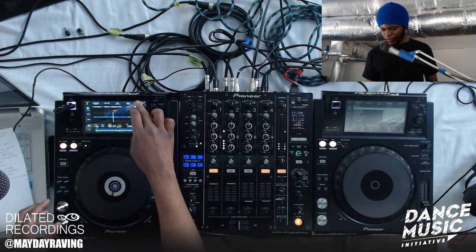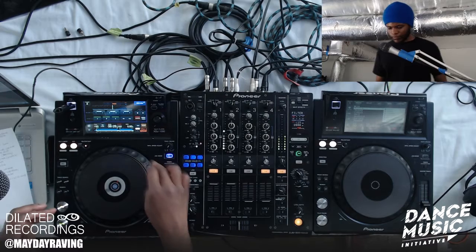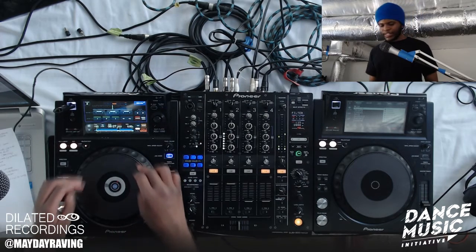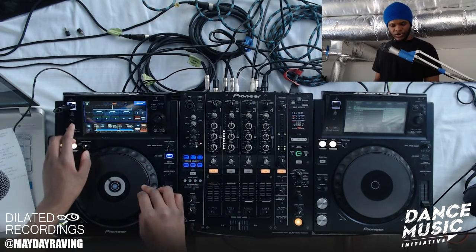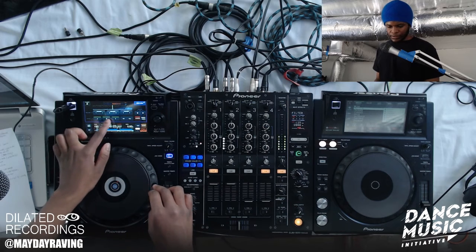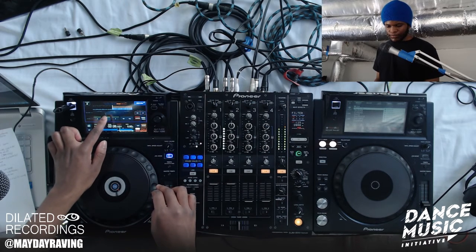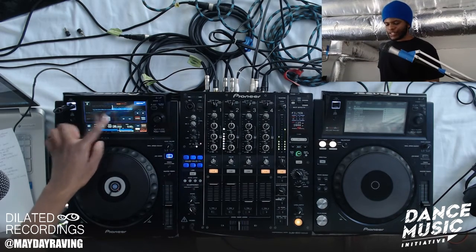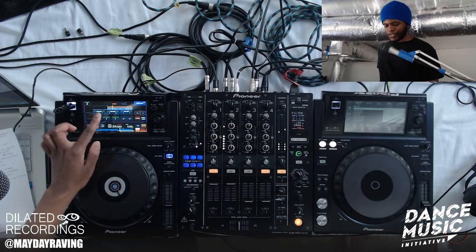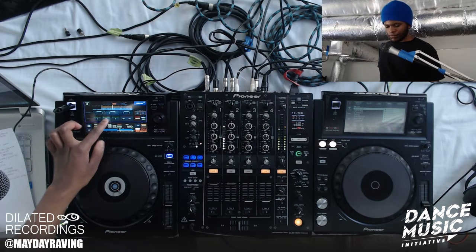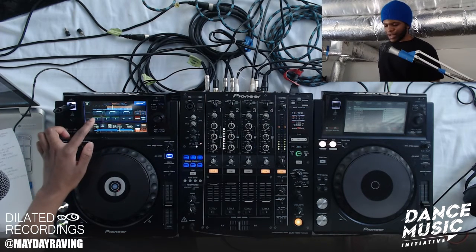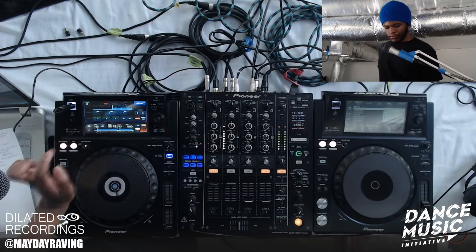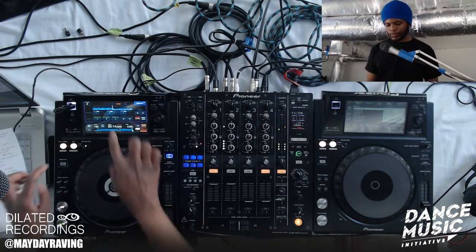Then let's go to our Perform tab right here. And this is how you jump between your various cues. As you can see, we can repeatedly press this, the beat cue, and it'll just automatically jump to the beat cue every time we press it. Or you can even jump back to the A cue like so.